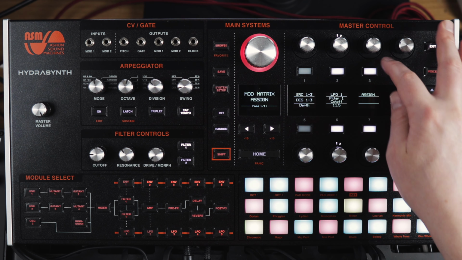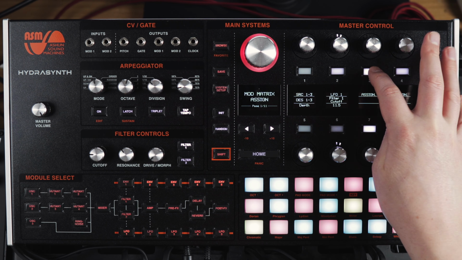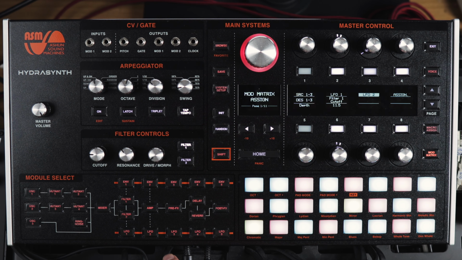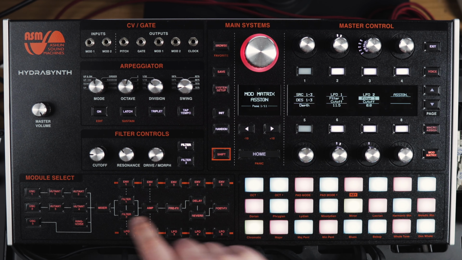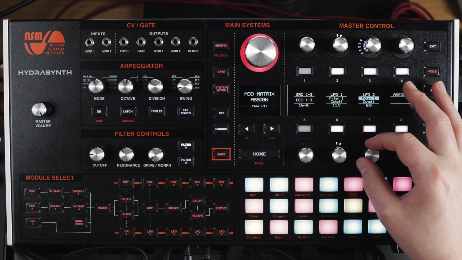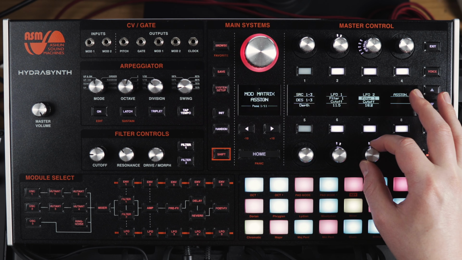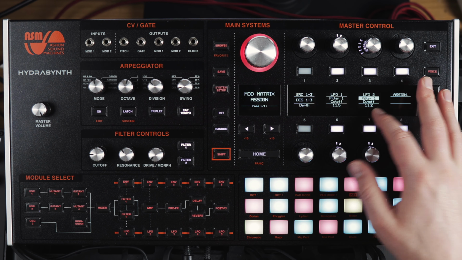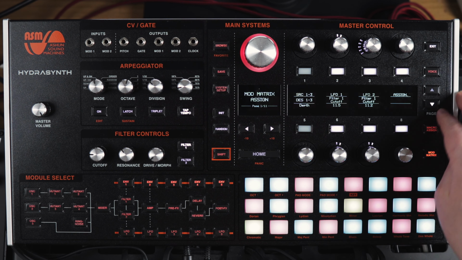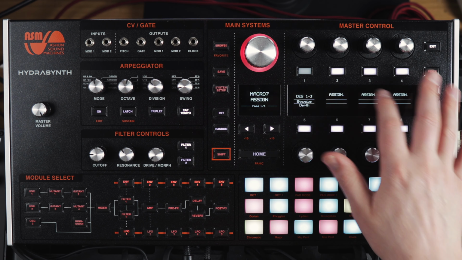So mod matrix next. We have got LFO2 to the cutoff. And then we want to copy what's there, or near enough. So let's just put it there. And let's set up the macro now. So macro 7.